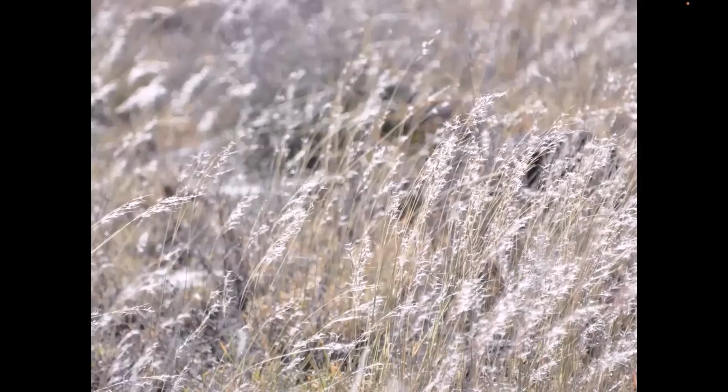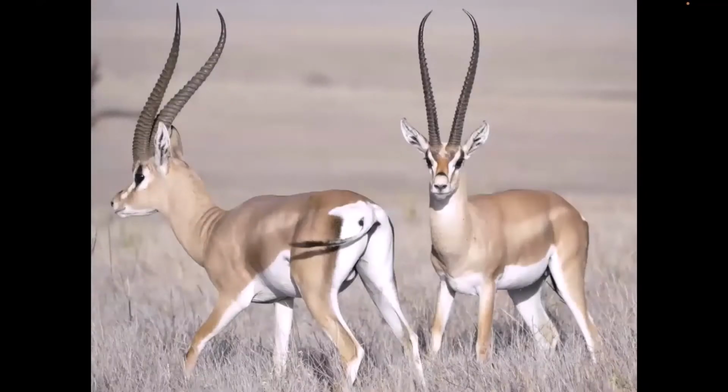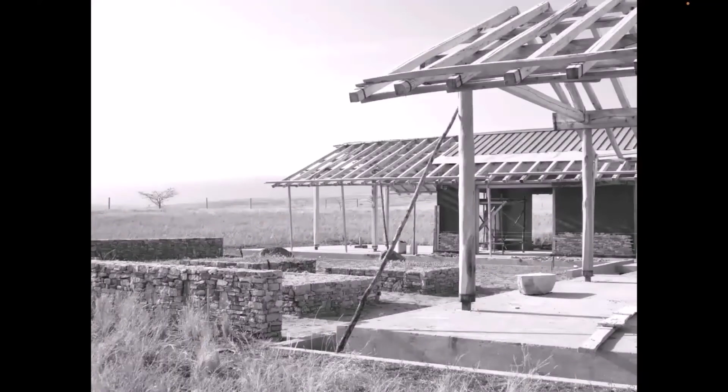So this is a landscape which is very grey and very yellow, as you can see by these grasses. Look at the grass. Don't look at the animals, look at the grass in the background. It's dominated by a pennisetum.